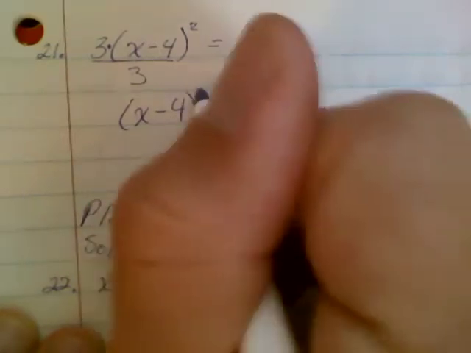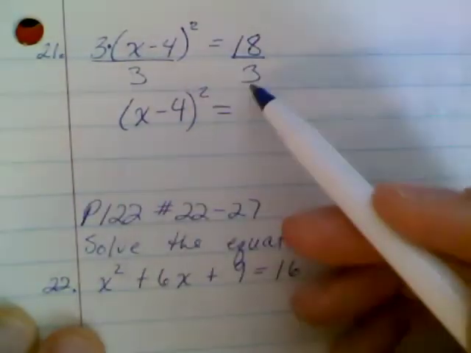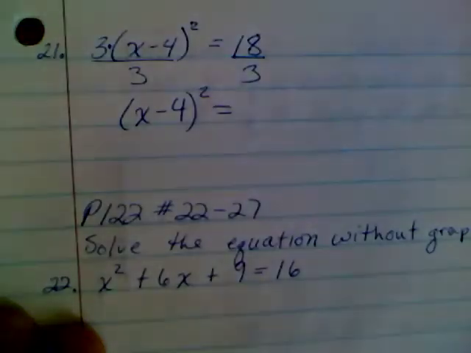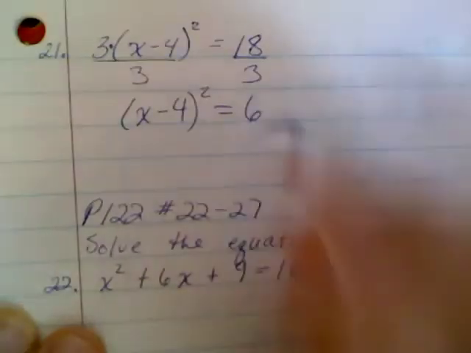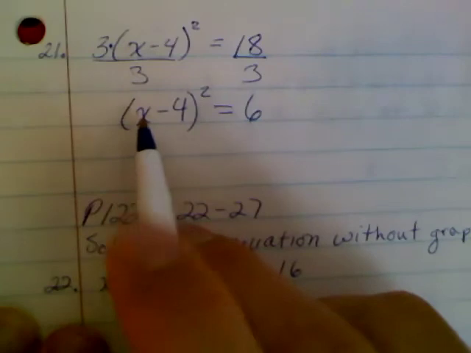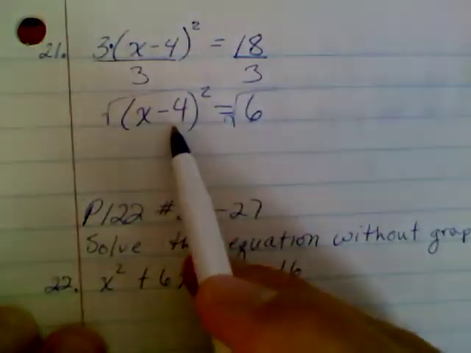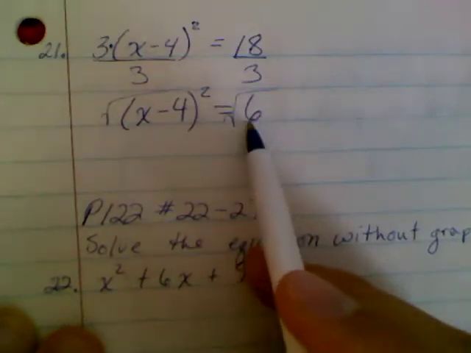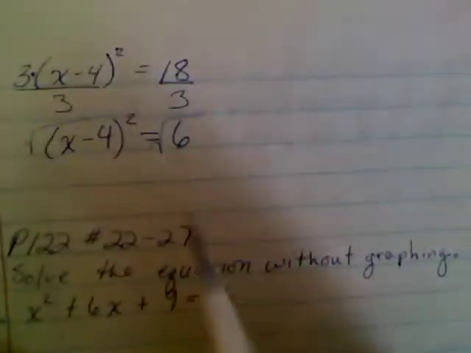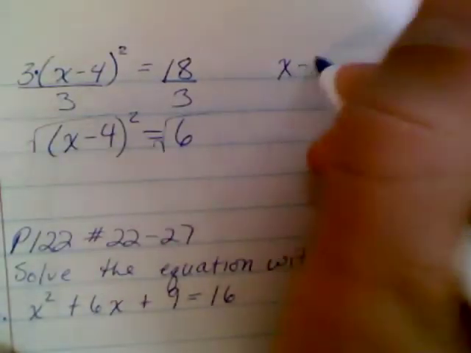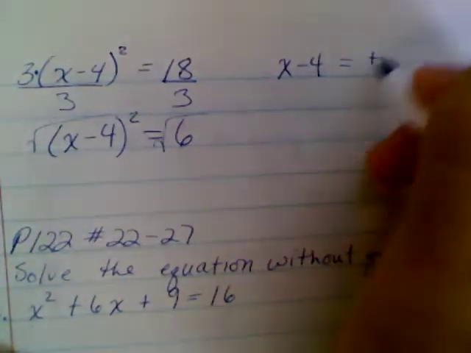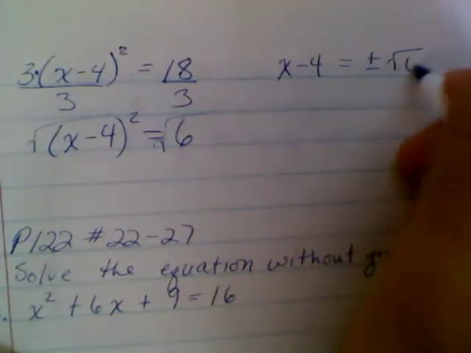So we have x minus 4 squared equals, 3 goes into 18 6 times. So 6. Now we are going to take the square root of both sides, and remember, when I take the square root I get a plus or minus here. So that gives me x minus 4 equals plus or minus the square root of 6.